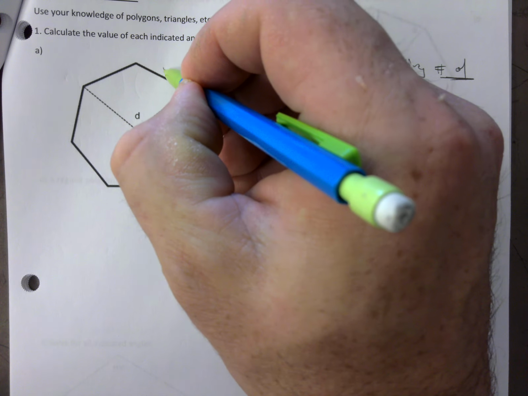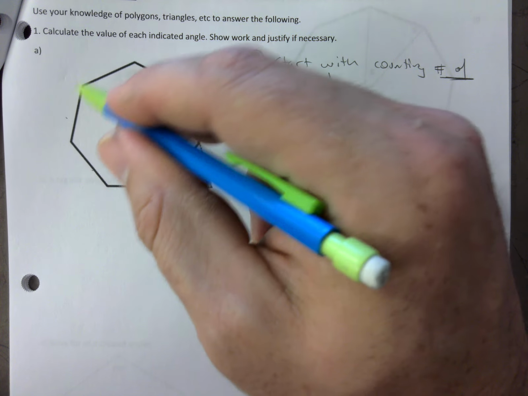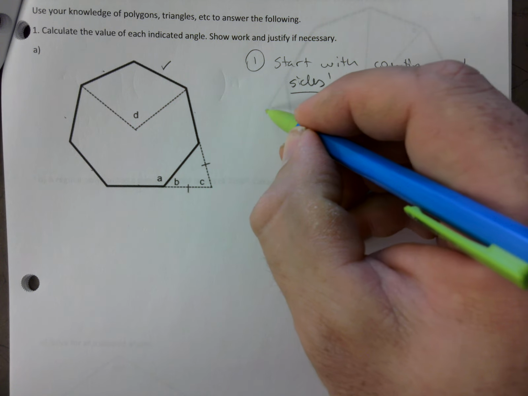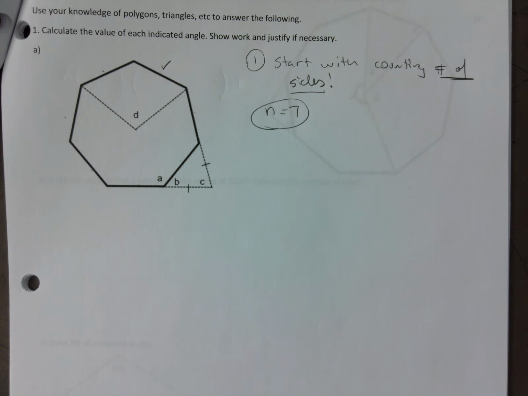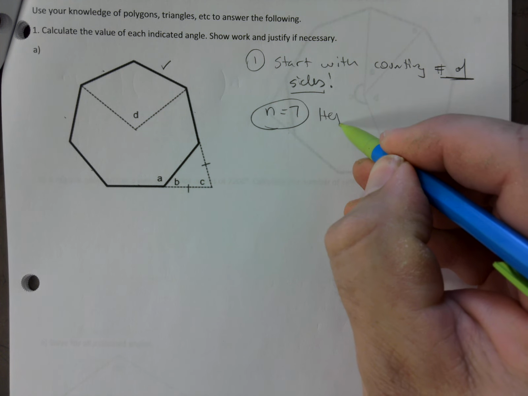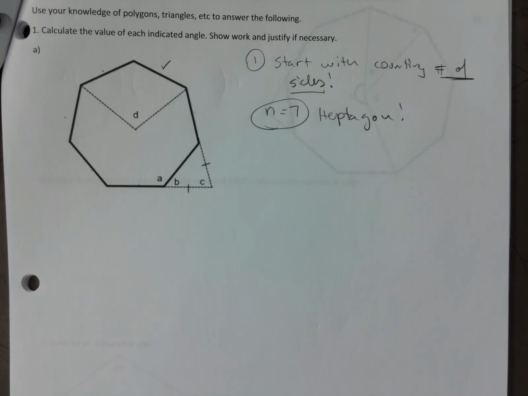So you start with a check mark like that. 1, 2, 3, 4, 5, 6, 7. So n is equal to 7 here. That's a heptagon. Okay? So now you start.